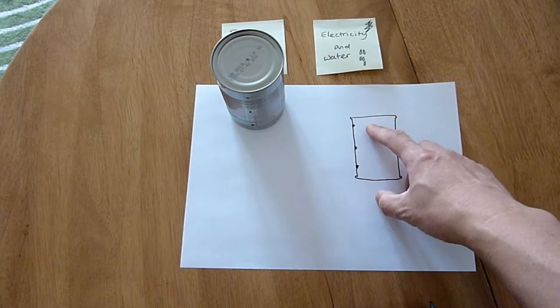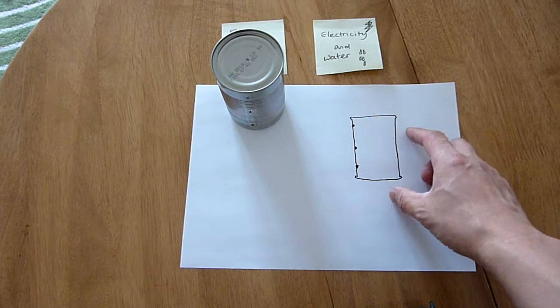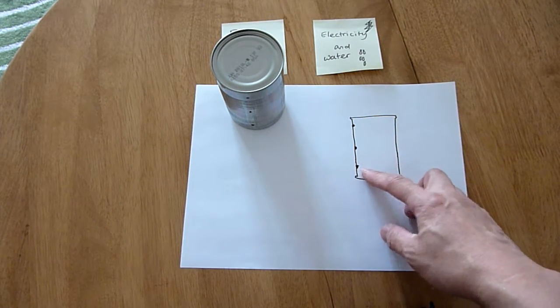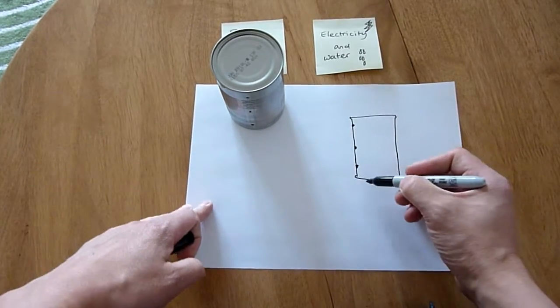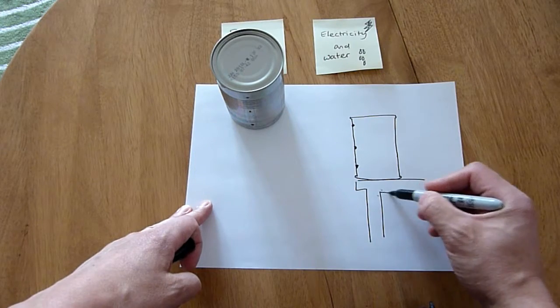Now, if this is my drawing of my can looking at it from the side, how do you think the water would flow looking at this? And if this was sitting on the edge of a table like so, how would it flow?